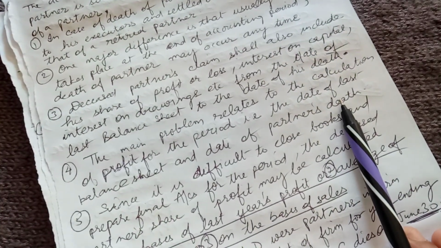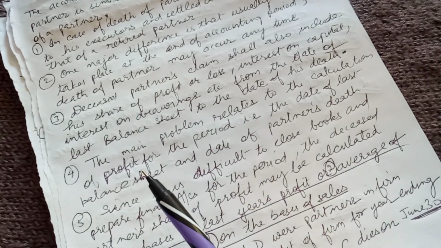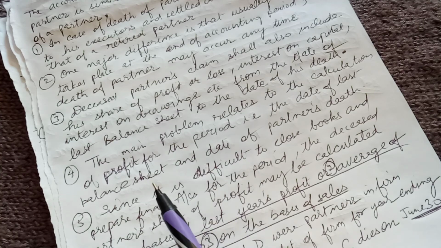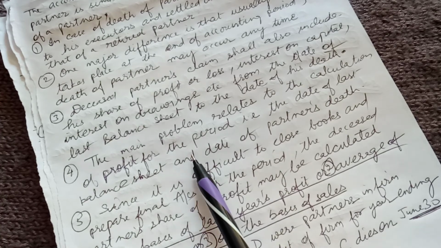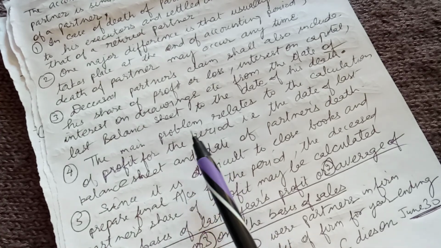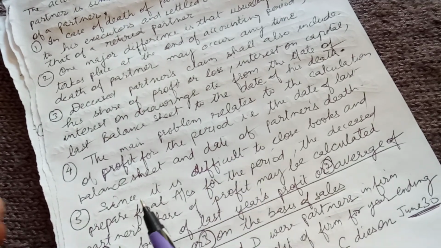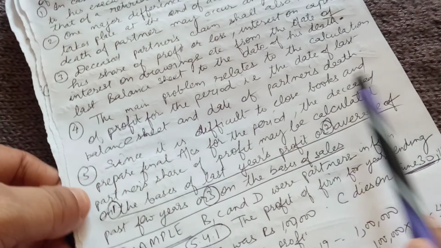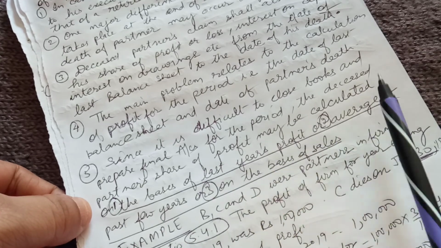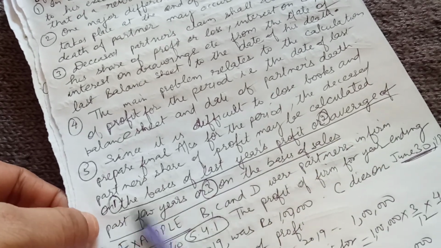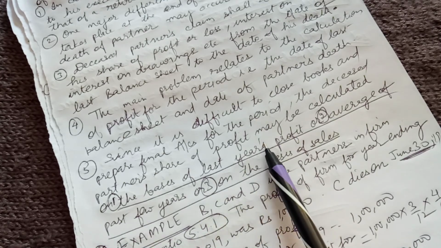In these types of cases, the main problem comes out for the profit, as the complete accounting period of the balance sheet is not done, only a part of it is done by that time. So the problem arises of how we calculate the profit. There are three methods which we usually follow. Since it is difficult to close the books and prepare the final accounts for the period, the deceased partner's share of profit may be calculated on the basis of last year's profit.